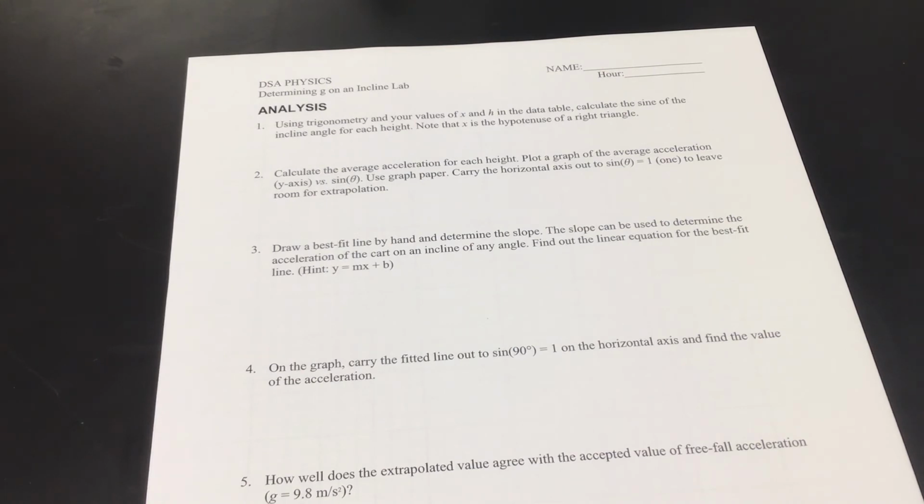After the data table is filled, now we're looking at the next page. Number 2, there is already help for you. You do need to use graphing paper to graph the average acceleration versus sine theta, where your average acceleration will be your y-axis and your x-axis will be your sine theta. Number 3, after you plot those 5 points, you do need to figure out your best fit line.